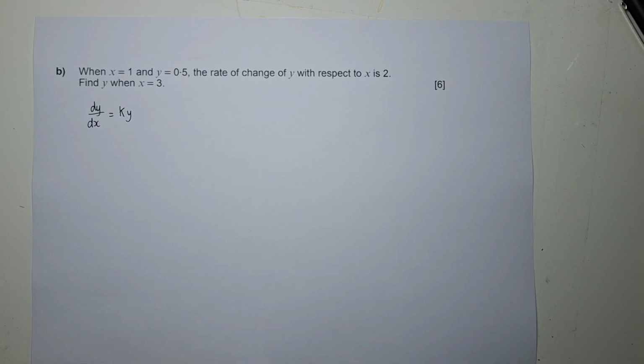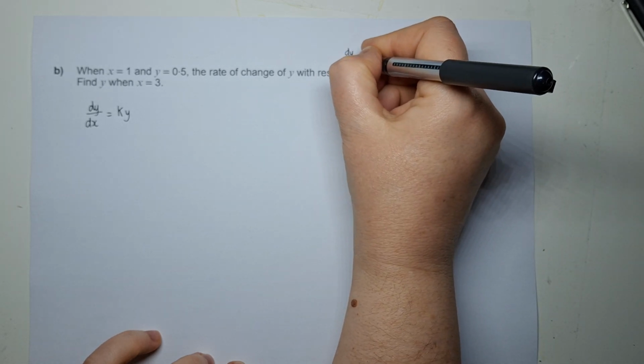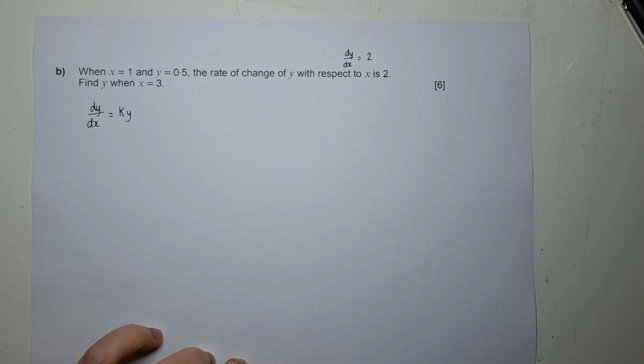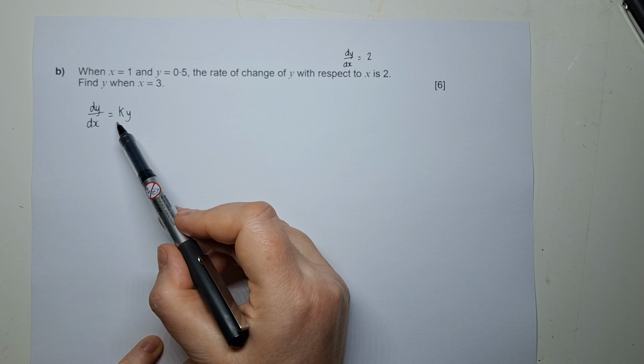Part B. When x is 1 and y is 0.5, the rate of change of y with respect to x, that's dy by dx, is equal to 2. Find y when x is 3. Okay, so you might want to just get started on the differential equation solving and do the separating of the variables. But actually what we can do is work out the k before we even start that.